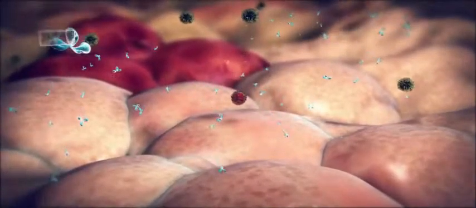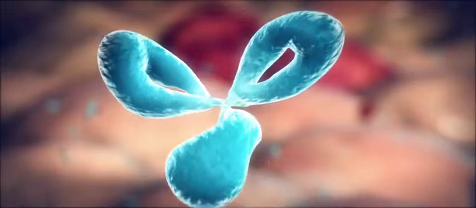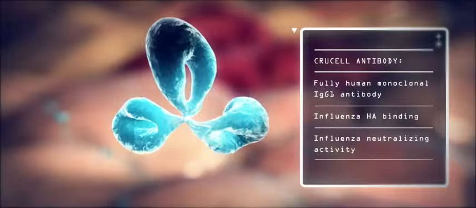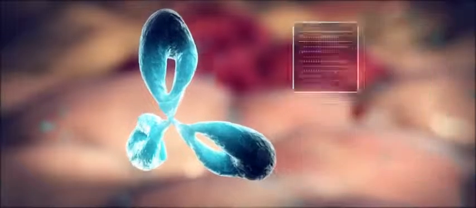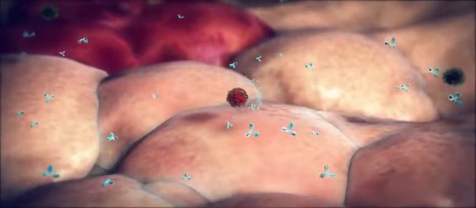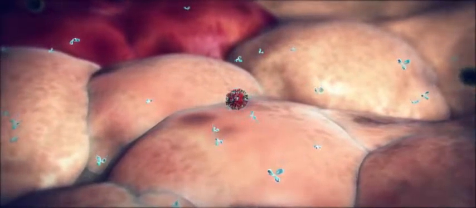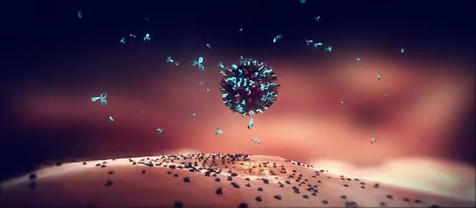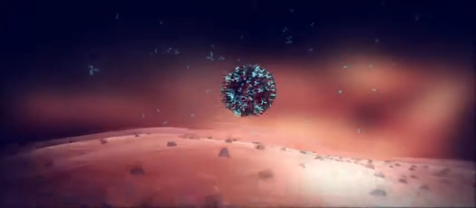To stop the influenza infection, Crucell researchers have discovered fully human monoclonal antibodies capable of neutralizing the virus. These antibodies specifically bind to the HA and are internalized together with the virus.